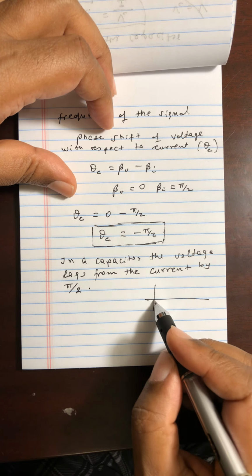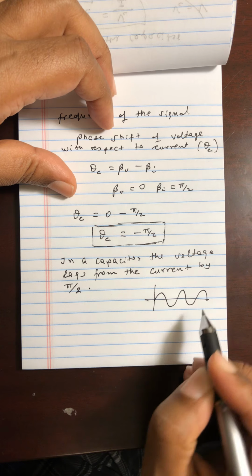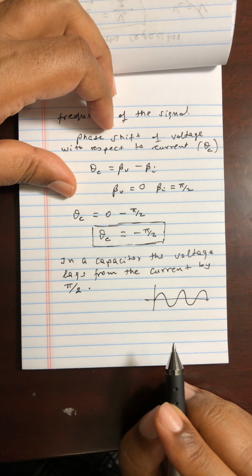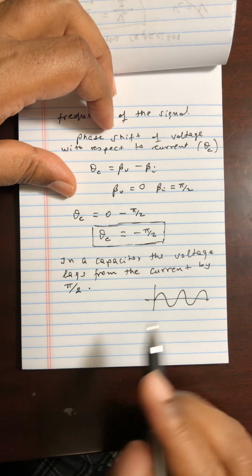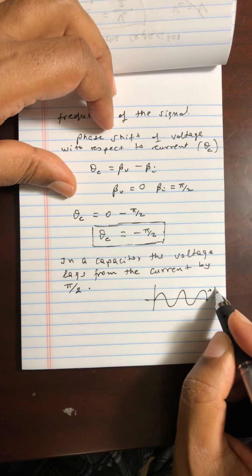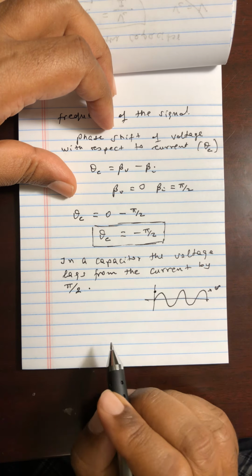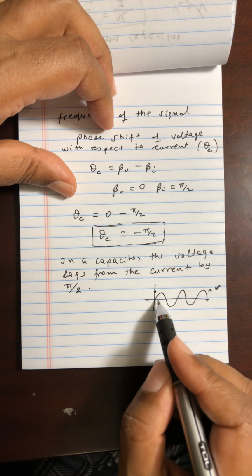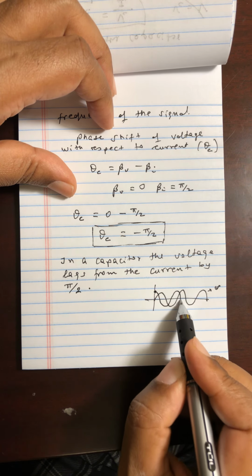So if this is a current, let's say this is the voltage. Let's say this is V. Then the current will start at maximum. Okay, it leads, this will go something like this.